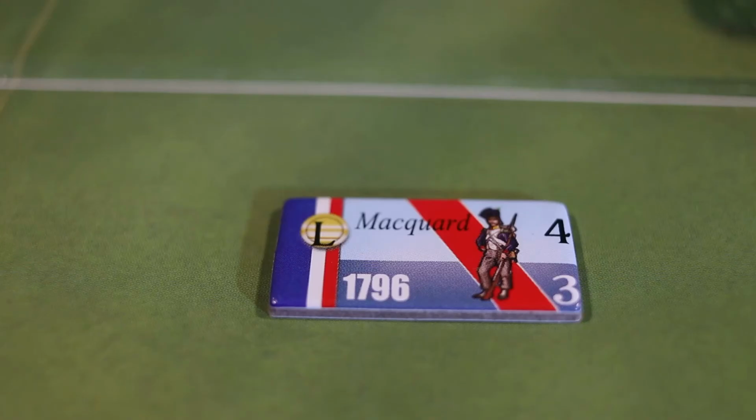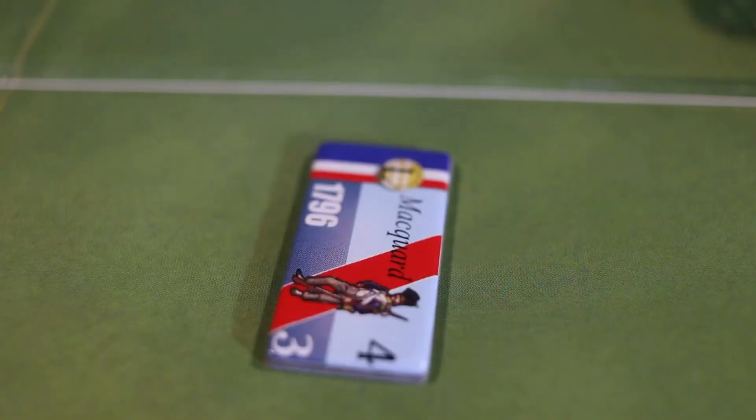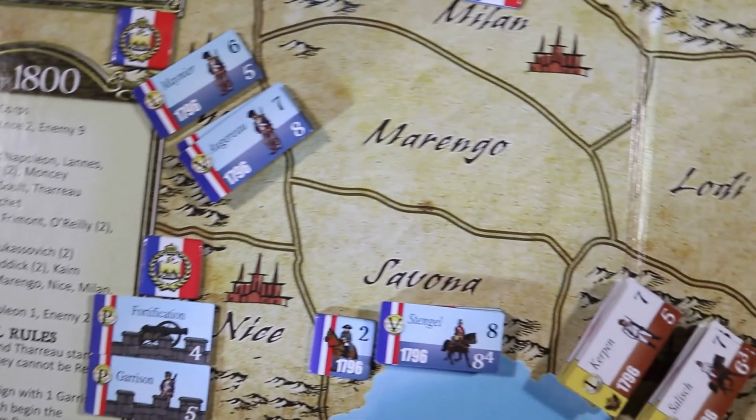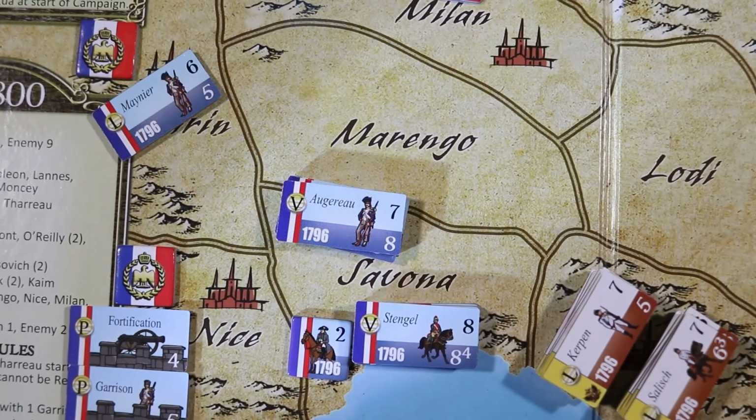Macquard manages to change formation from line to column and advances, which causes Provera to fail his shock check. This ends the battle with all destroyed enemy forces placed in the reinforcement cup, while destroyed French forces are moved to the side. After the battle, 3 French units from Turin are forced marched to Savona. Macquard is back to full strength, and a French fortification is built in Savona.